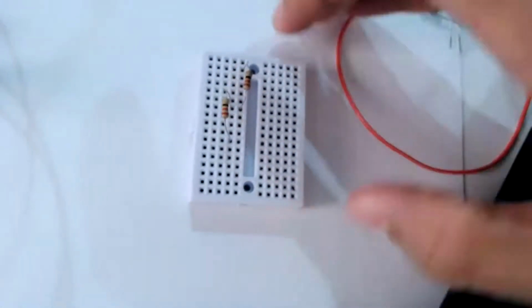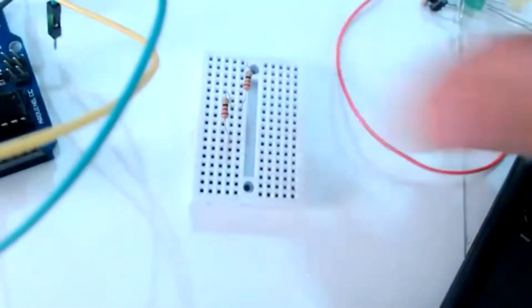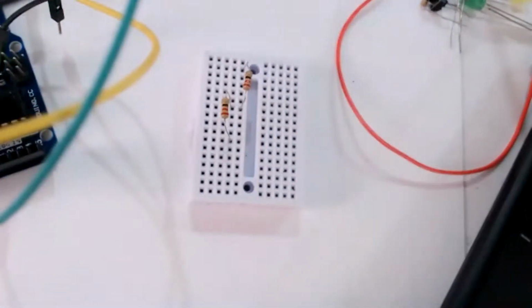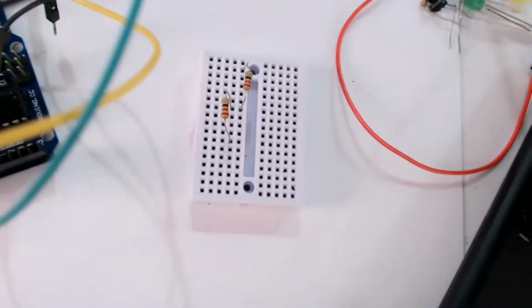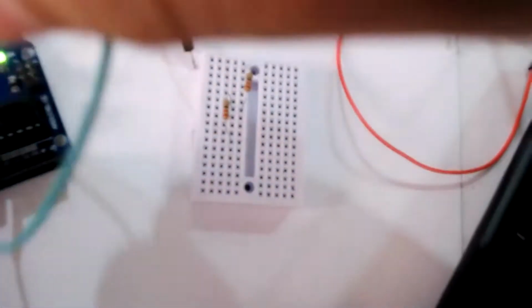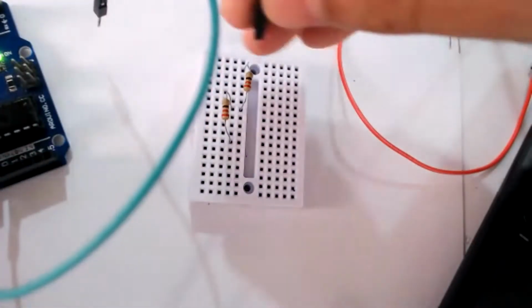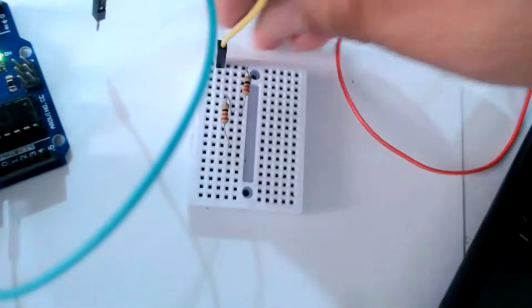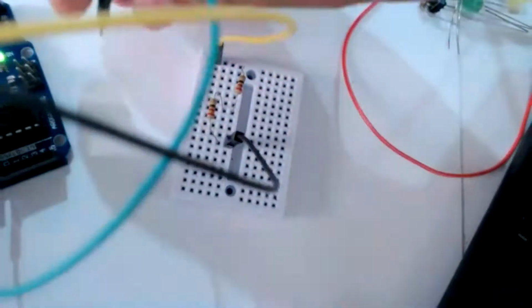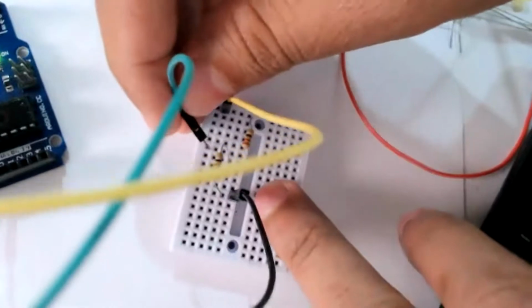Two resistors connected serially. One end, the yellow wire, is connected to 5 volt. The other end is connected to ground. 5 volt and ground, a serial connection. The analog input is the middle one.